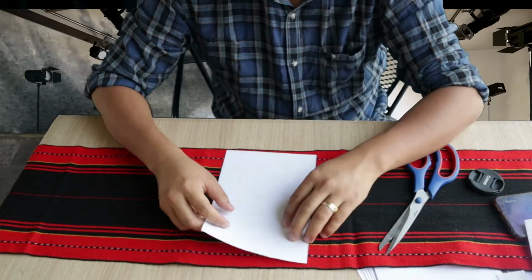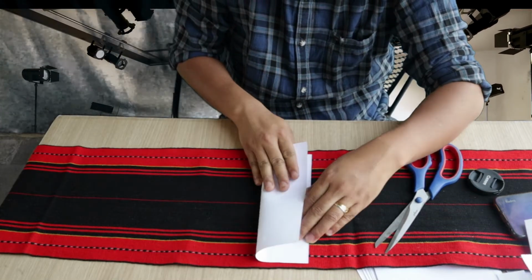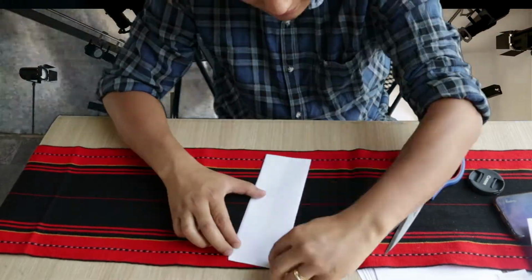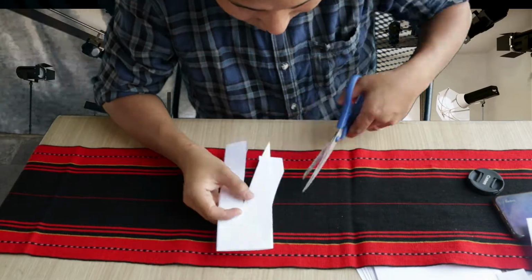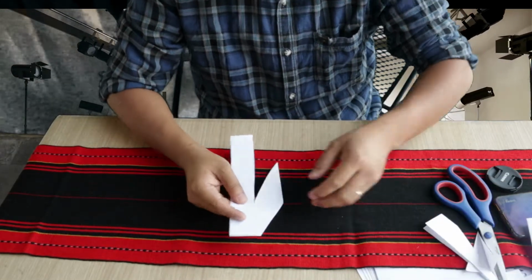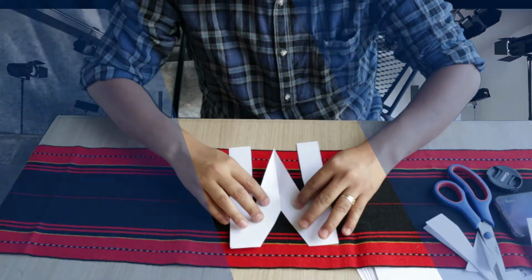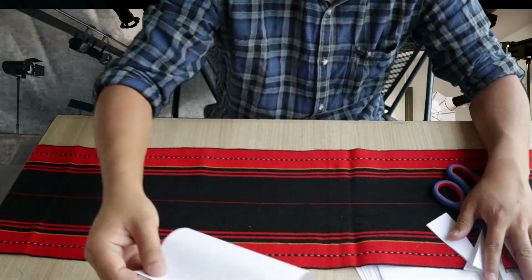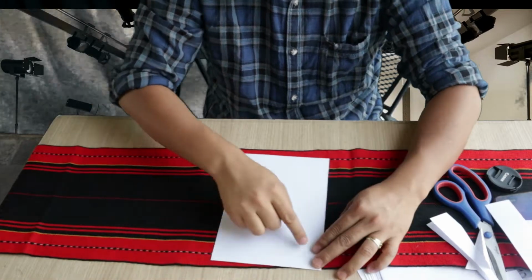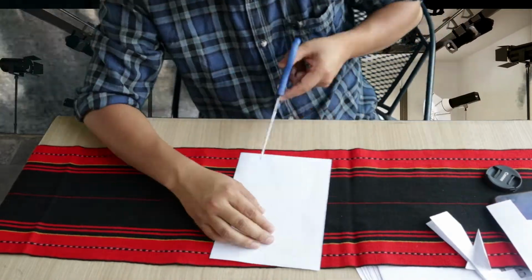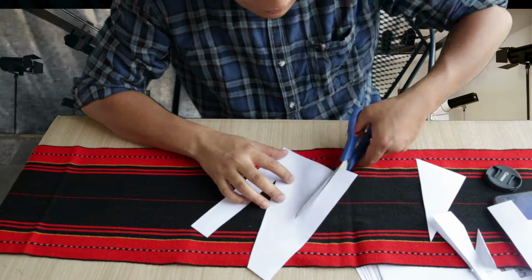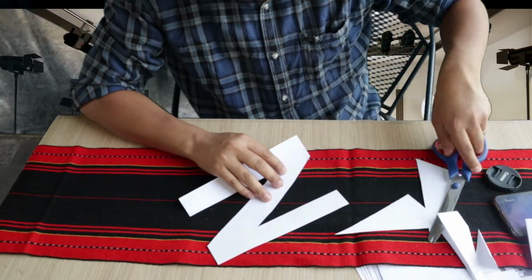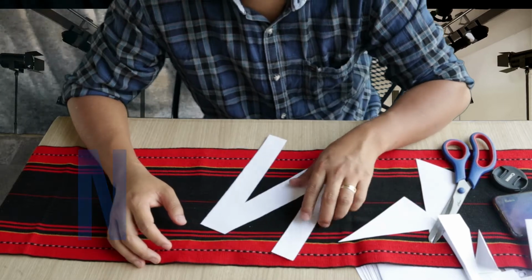In order to cut M, you need to fold like this. This is now N. I'll be cutting N. N will be like this. And this is N. Now I'll be cutting O.